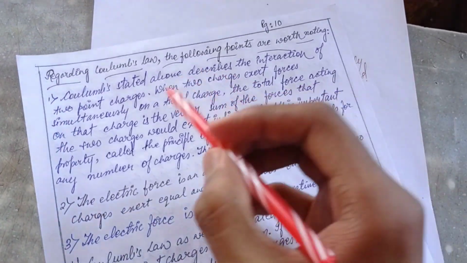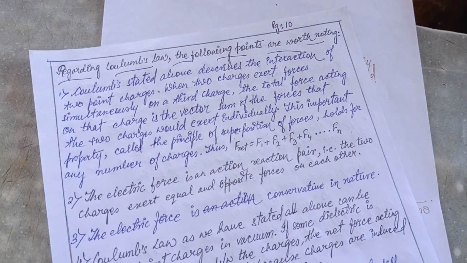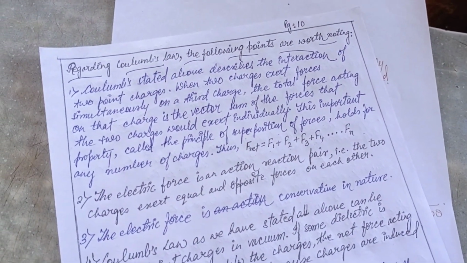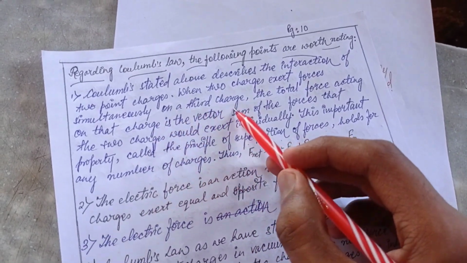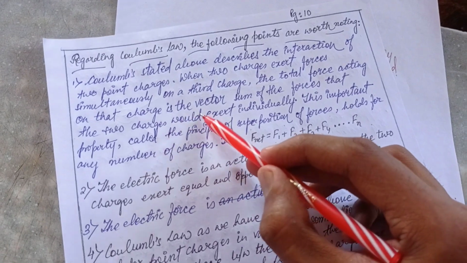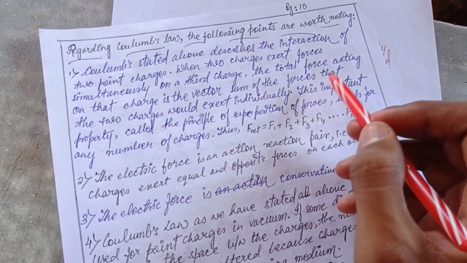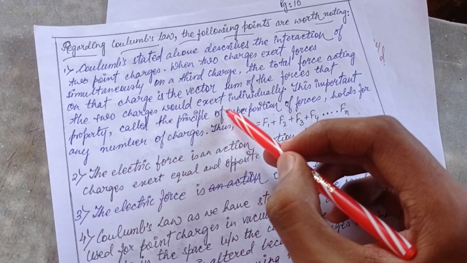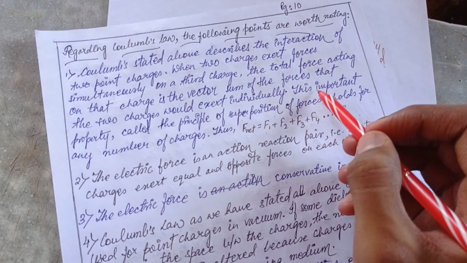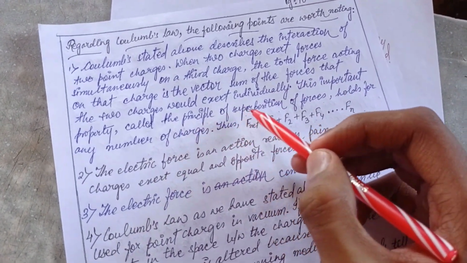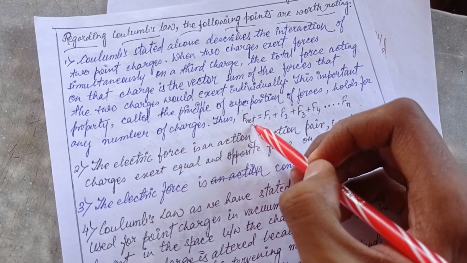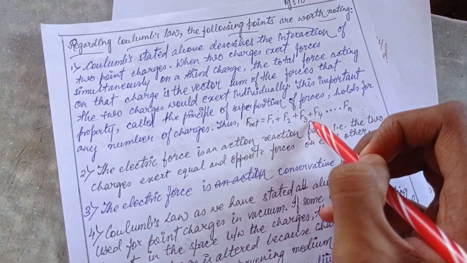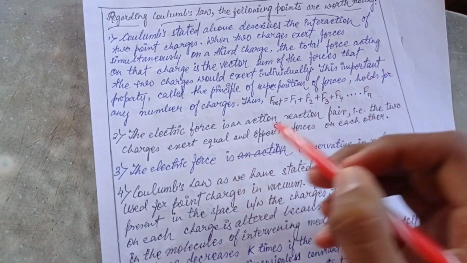Again I repeat, Coulomb's law describes the interaction of two charges. When two charges exert forces simultaneously on the third charge, the total force acting on that charge is the vector sum of forces that the two charges would exert individually. This important property is called the principle of superposition of forces and holds for any number of charges. Thus F net equals F1 plus F2 plus F3 plus F4 till Fn.